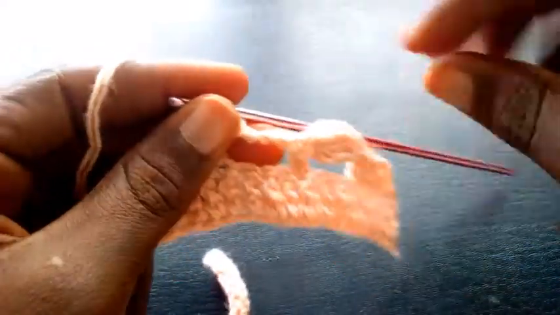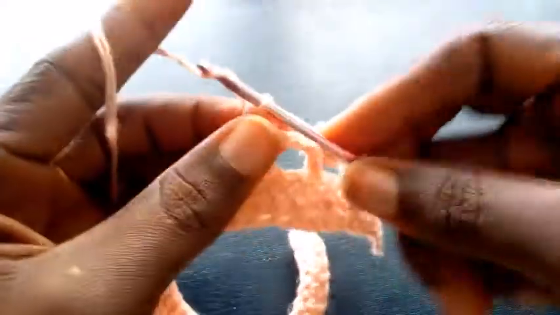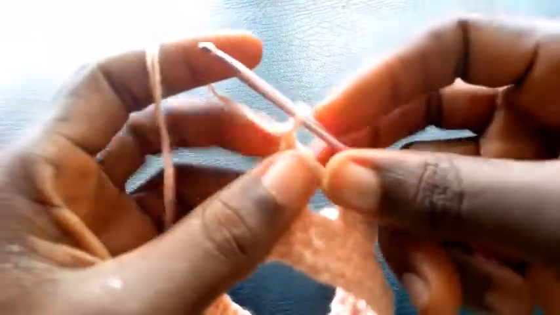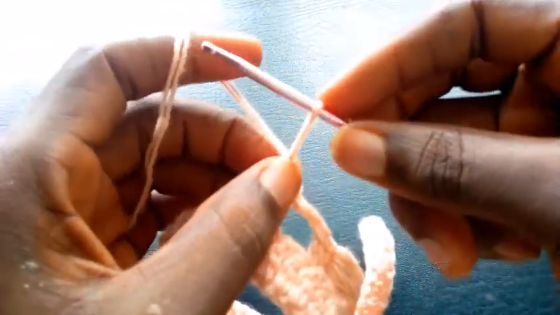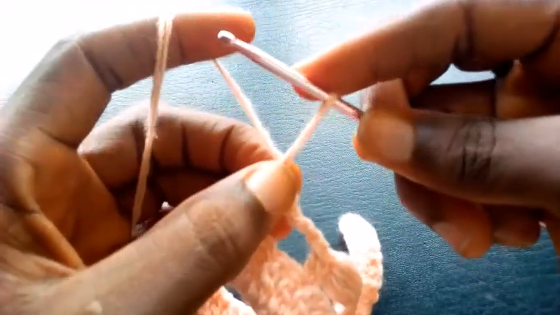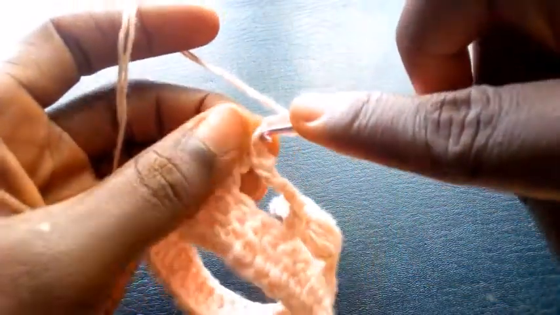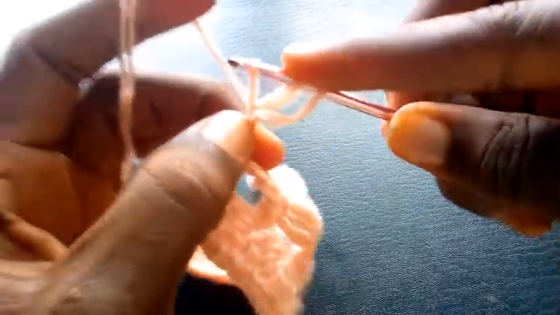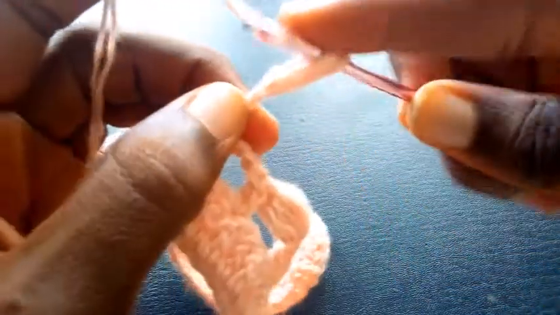So right now I'm going to proceed. I'm going to chain 1, and you see, having chained 1, I move it up like so. I draw it out. That's 1. This is 2.